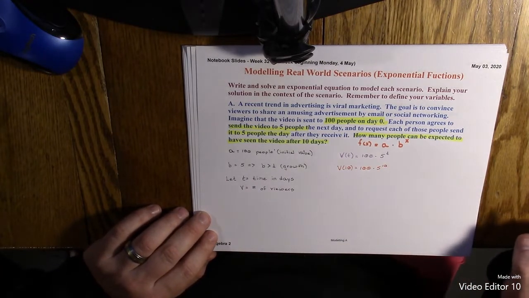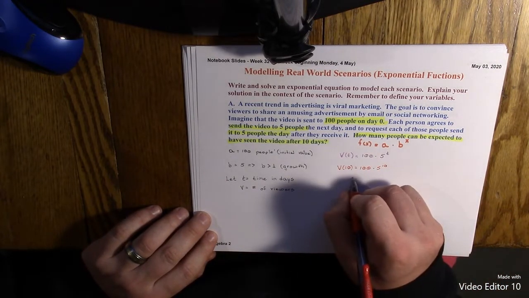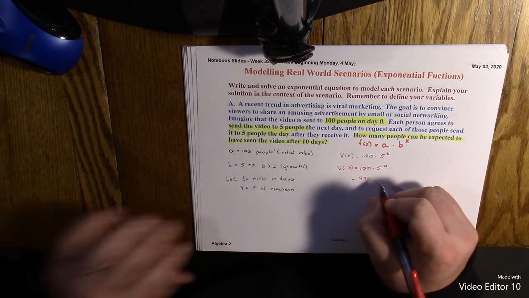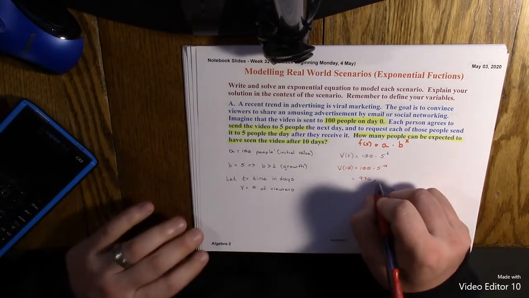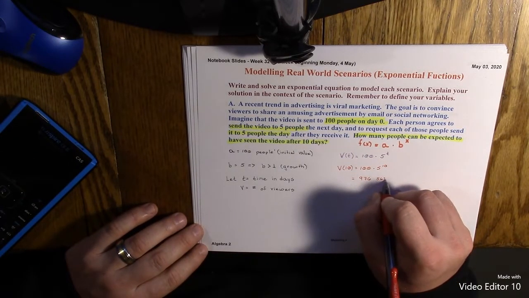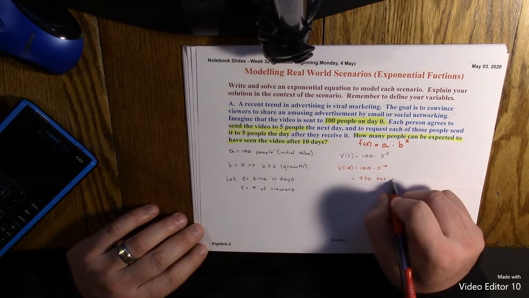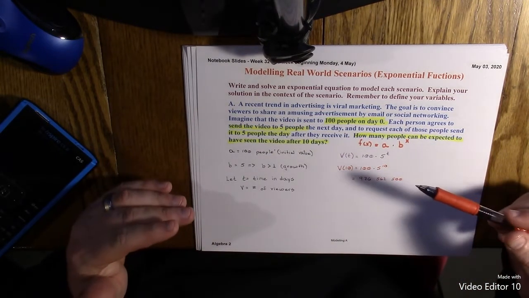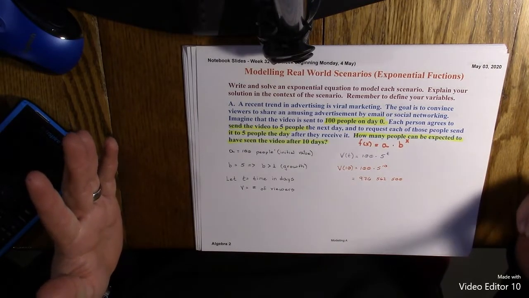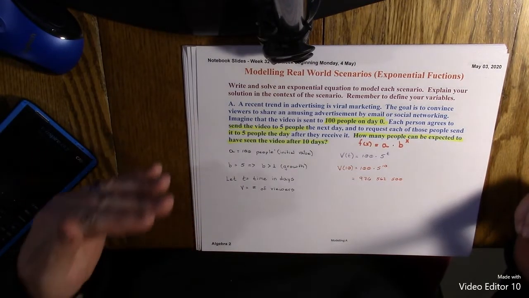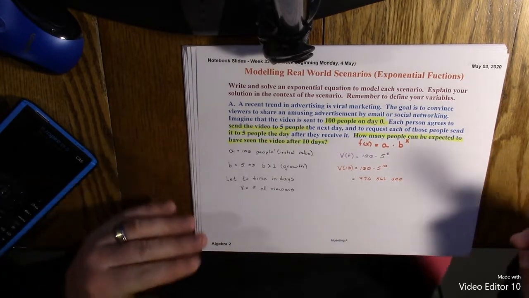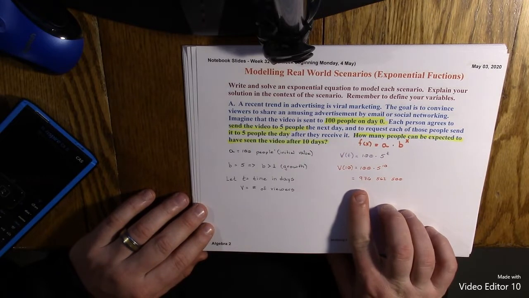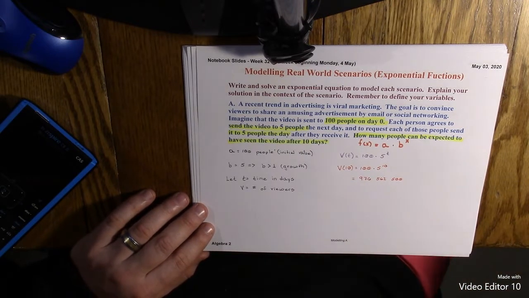If we calculate that, v of 10 comes out to 976,562,500 people. So you can see the power here of viral advertising. 100 people initially. 5 new people, each of those to 5 new people, each of those to 5 new people. So therefore, after 10 days, 976 million people can be expected to have seen this video.